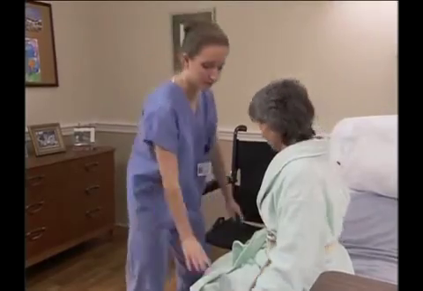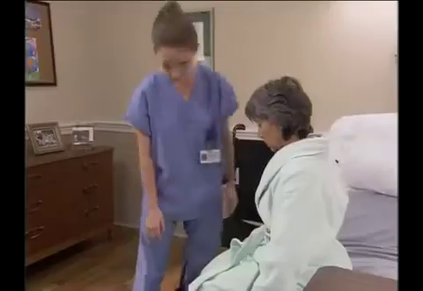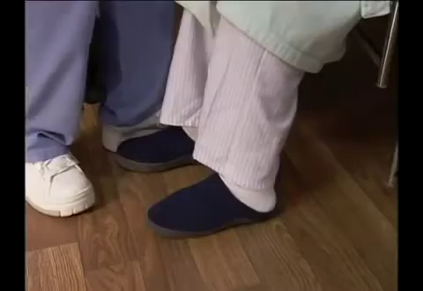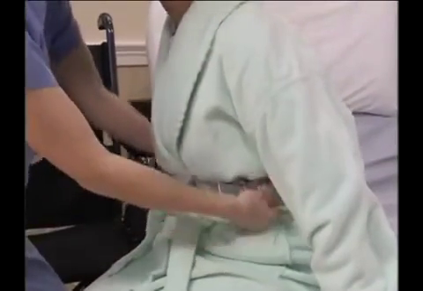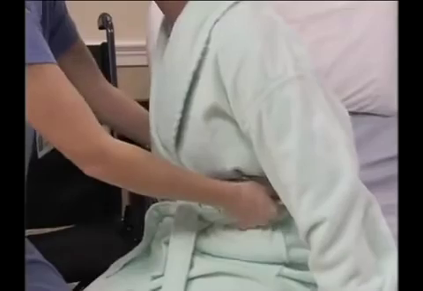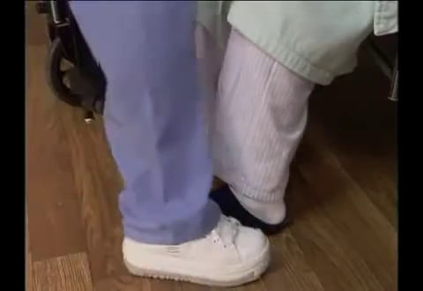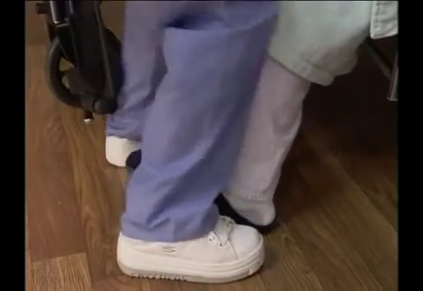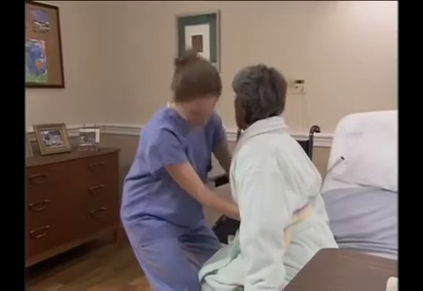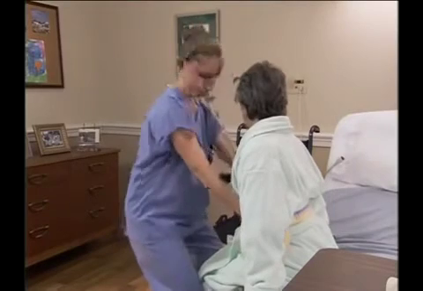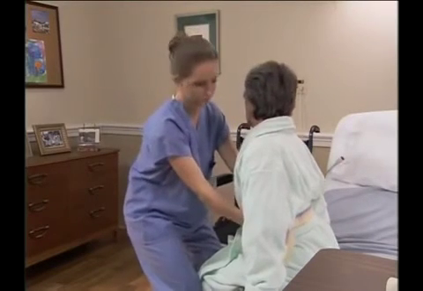Help the person to stand by facing her and having her put her hands on the edge of the bed. Make sure her feet are flat on the floor. Then have her lean forward. Grasp the belt at each side, using an underhand grasp for safety. Position your feet alongside the person's feet, flexing your knees. Your shins will be against the person's shins. This technique helps to block the person's feet and keep her knees from buckling as she stands up.